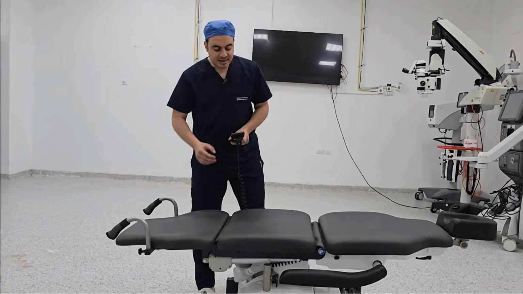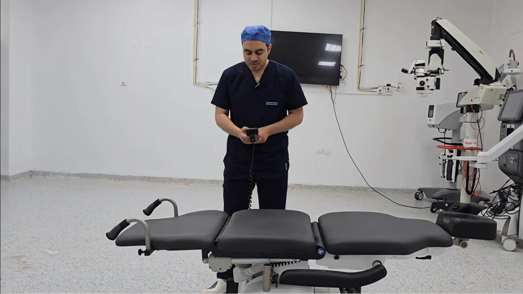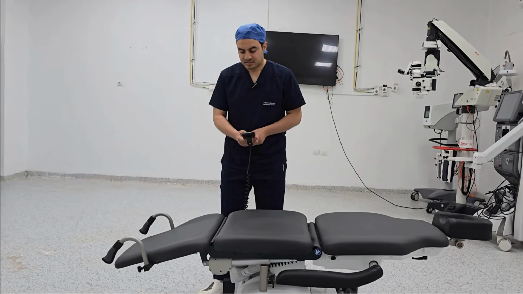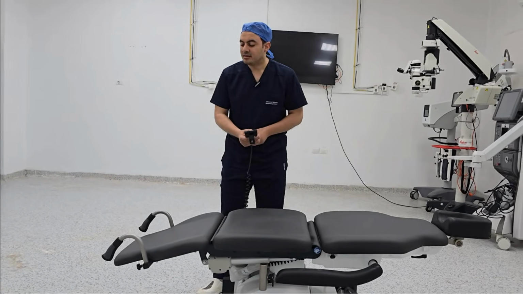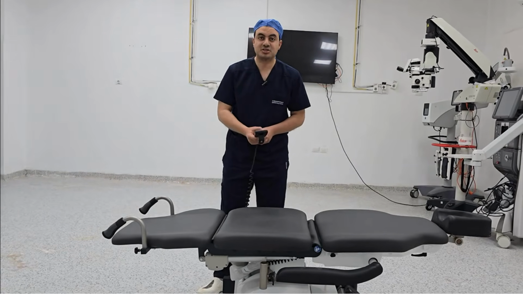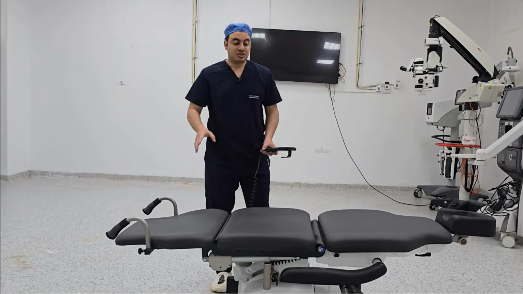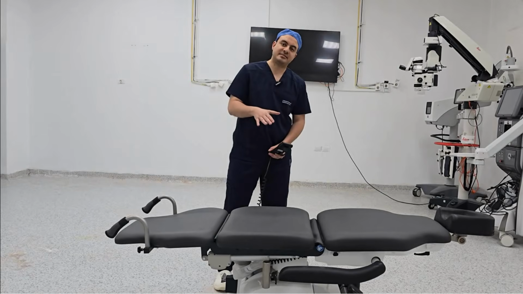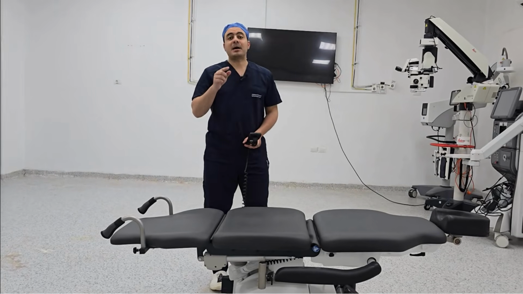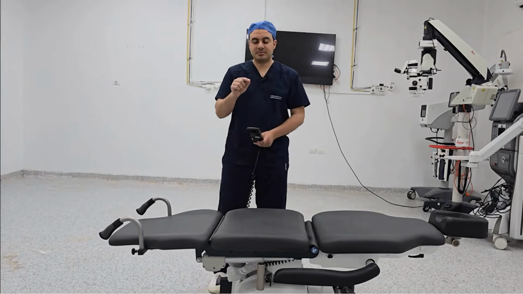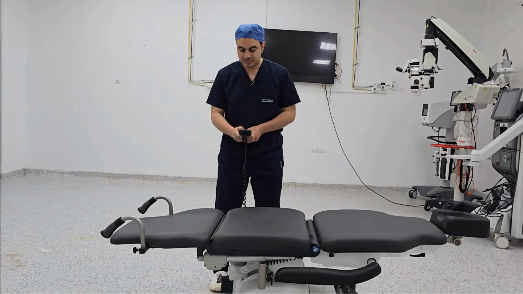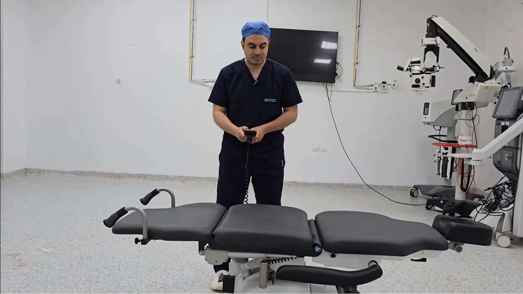Back to the leg part. The leg part may be depressed like that. If we ask the patient to go outside the table like that. Do you see? The table must be in a supine position, or in this position parallel to the ceiling. And you are not allowed to put the table in this position.